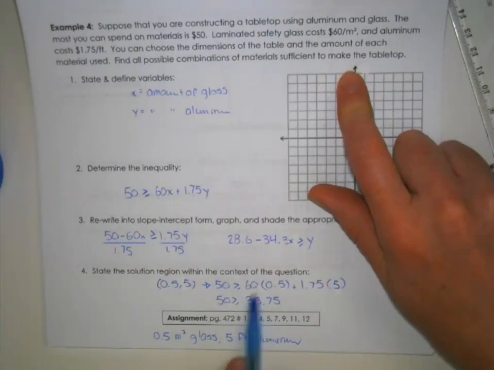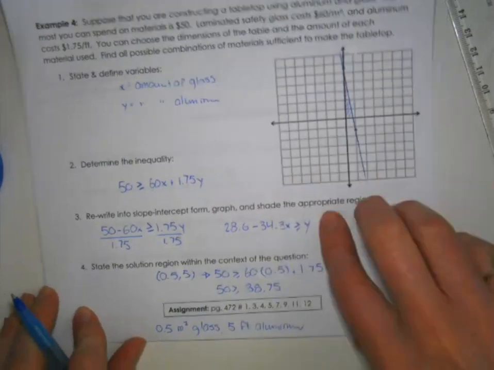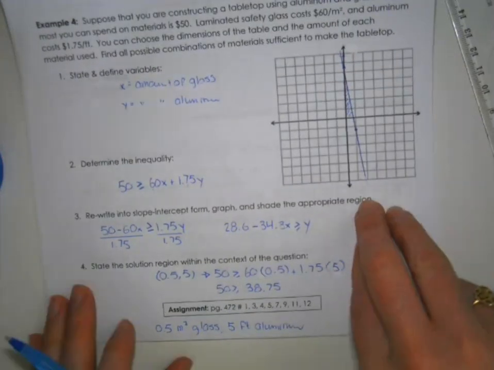And we ended up with 38.75, so you would have for sure less than $50. That's the actual amount you would spend. So you could even write that in your answer. If you used a half meter squared of glass and 5 feet of aluminum, you would spend $38.75, which would be less than your budget of $50.